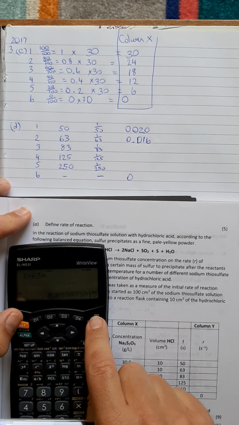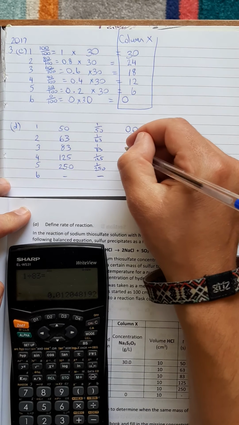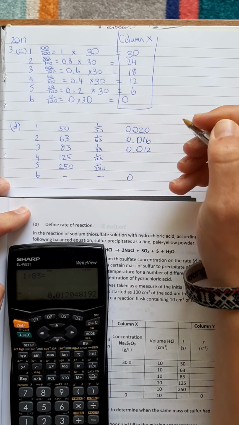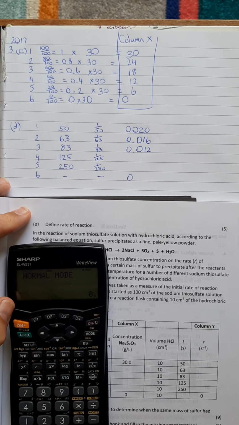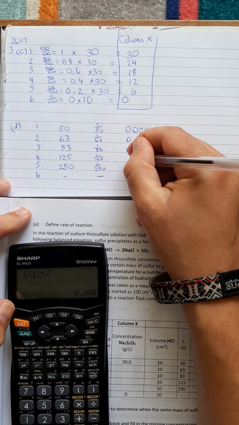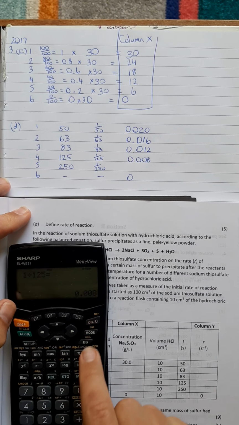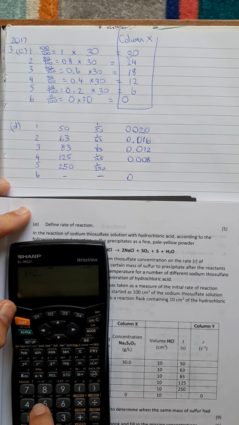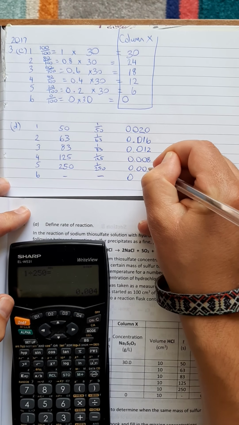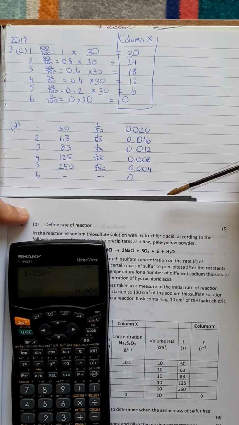Then if we get 1 over 83, we get 0.012. If we put 1 divided by 125, we get 0.008. And if we get 1 divided by 250, you get 0.004. And that's all of the values there now corrected to 3 decimal places.